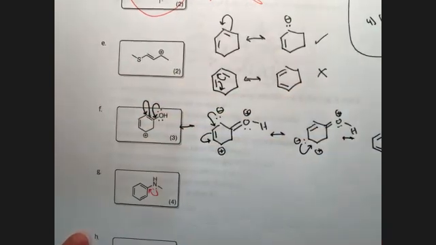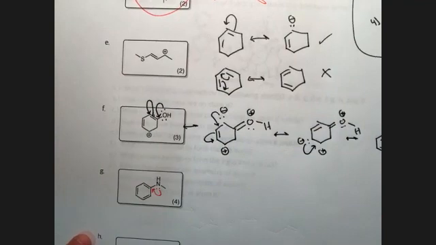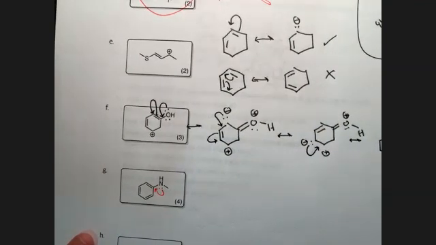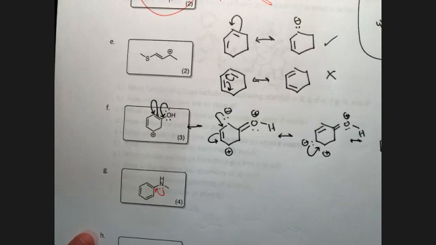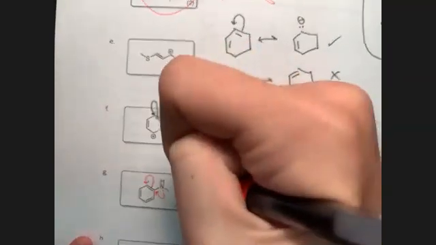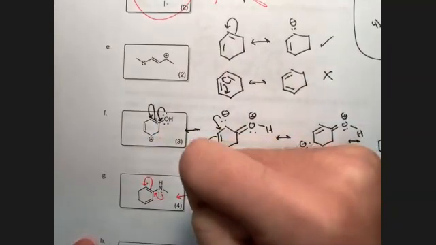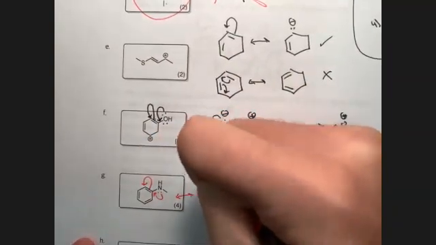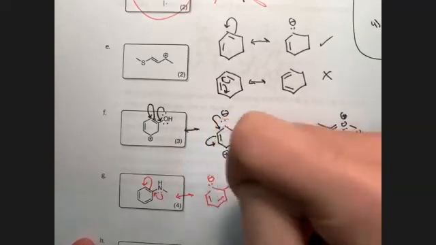So this is that really, really key rule. When given the choice in a cyclic system, do pi bond to lone pair, not pi bond to pi bond. So here, I want to do pi bond to lone pair, okay? I'll tell you the reason in a second, but you guys will get this structure.